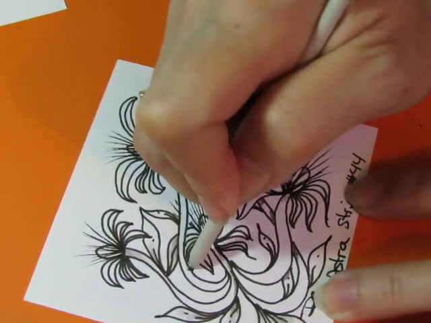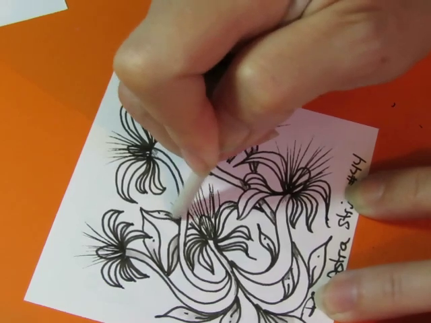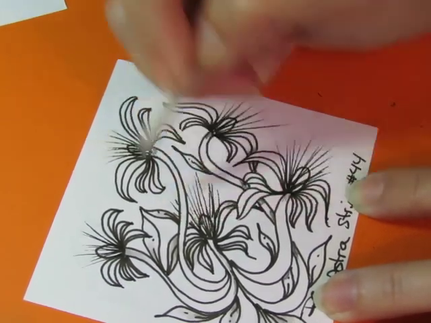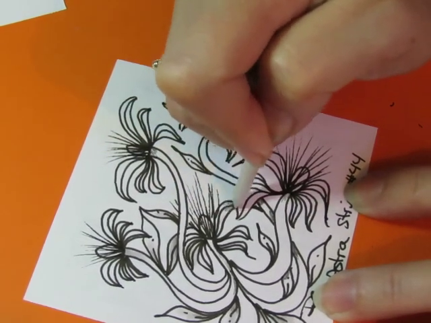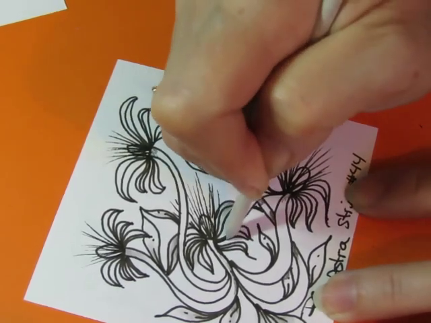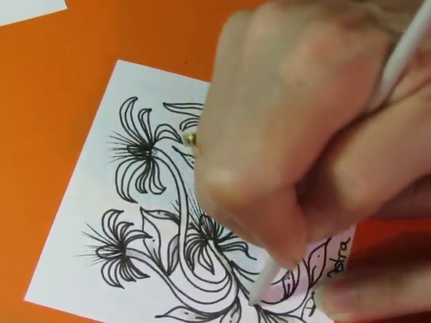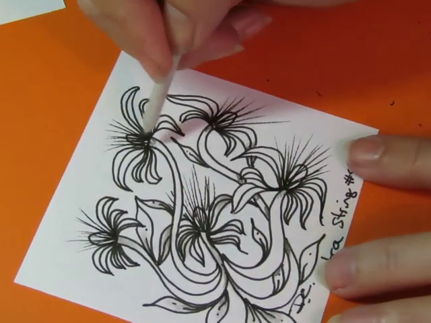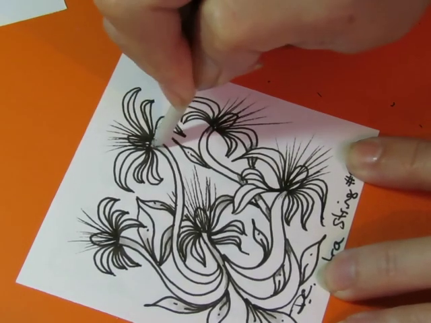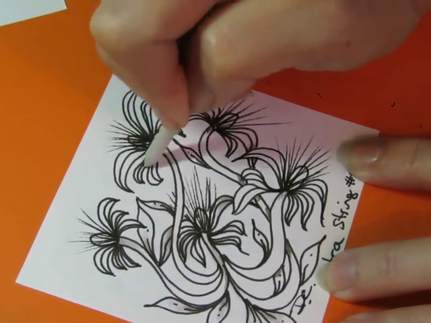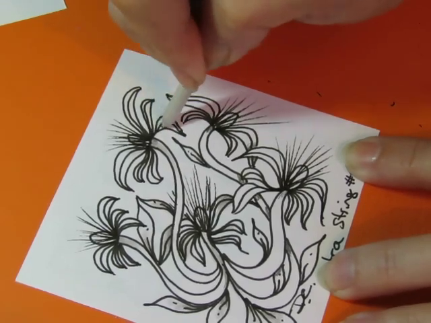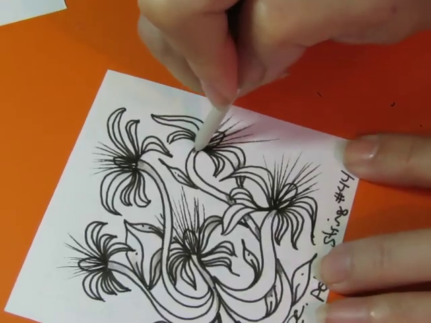But I always want to use a blending stump and shading to get depth and dimension out of my patterns. If you don't want your patterns to look 3D, then don't shade. Shading is not required.